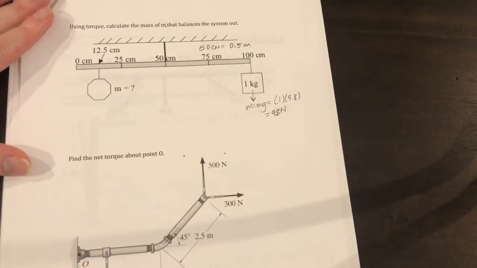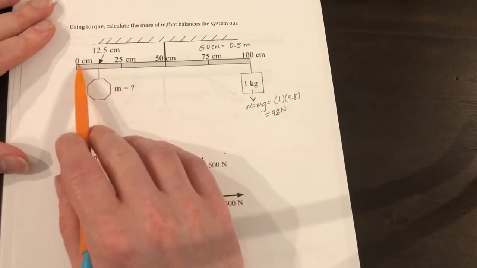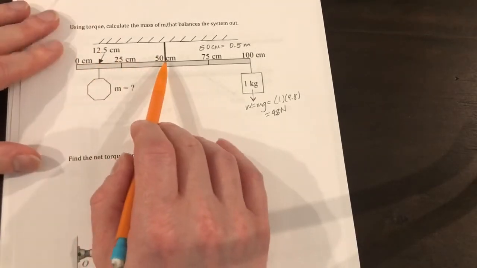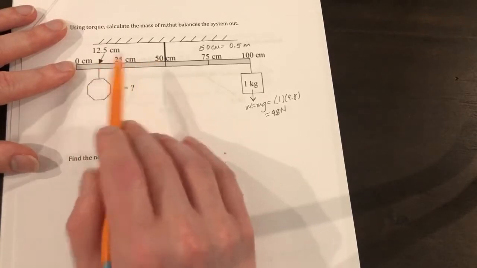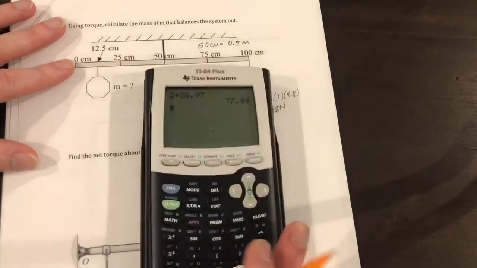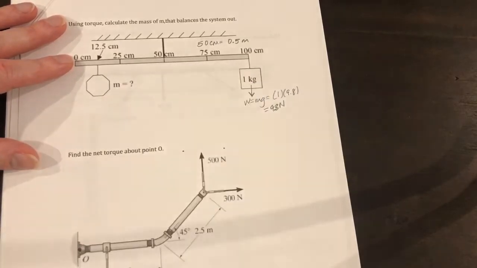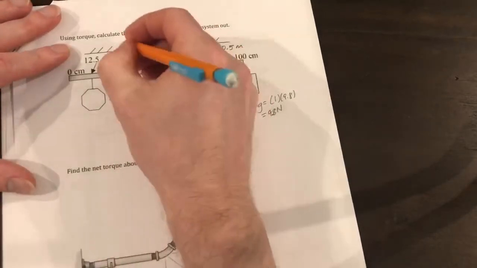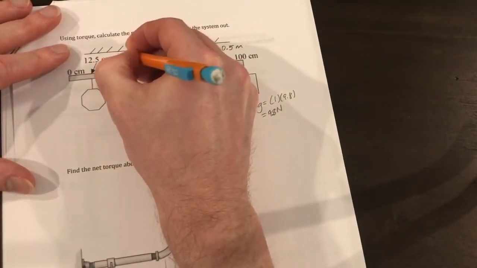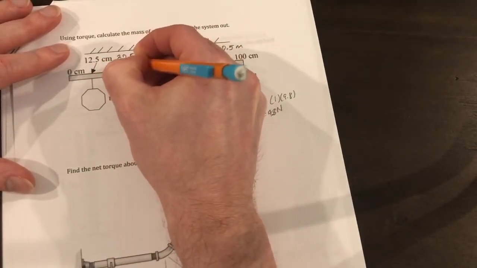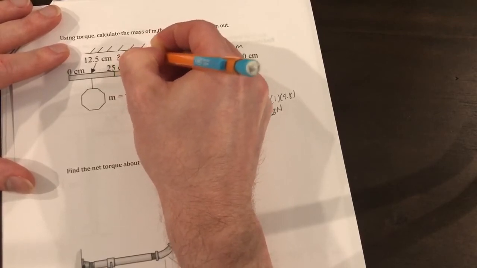And it is 12.5 centimeters away from this end. Okay, so let's figure out what this distance is right here. So we're going to do 50 minus 12.5. You get 37.5. So this is 37.5 centimeters, which is 0.375 meters.